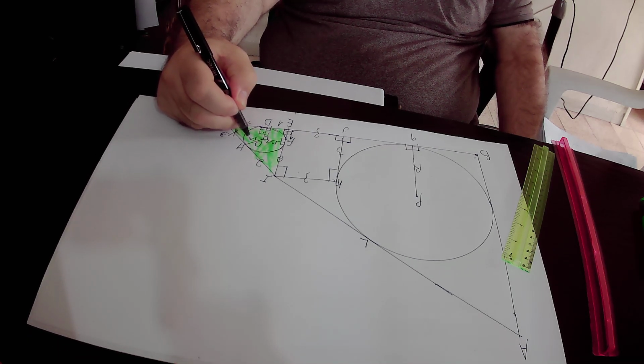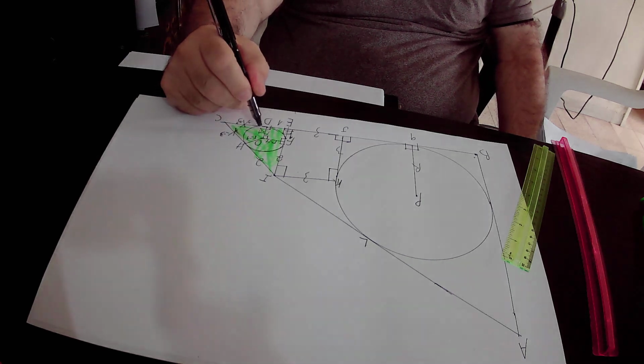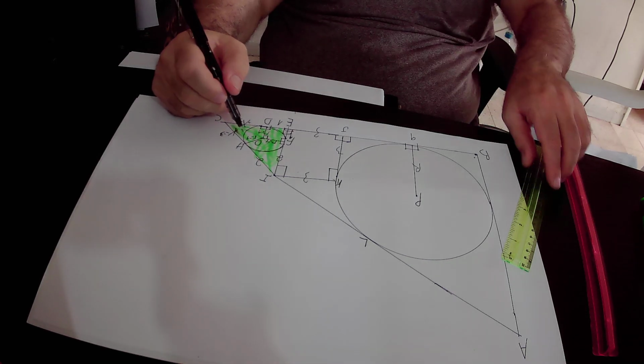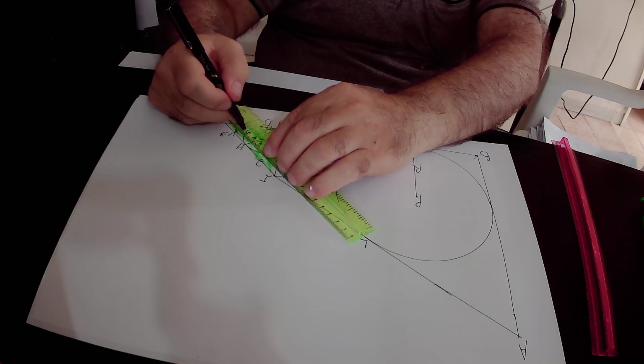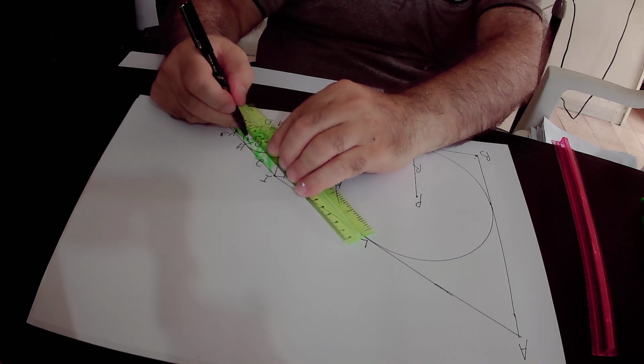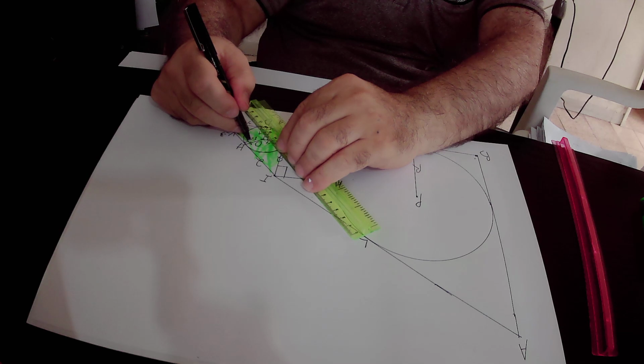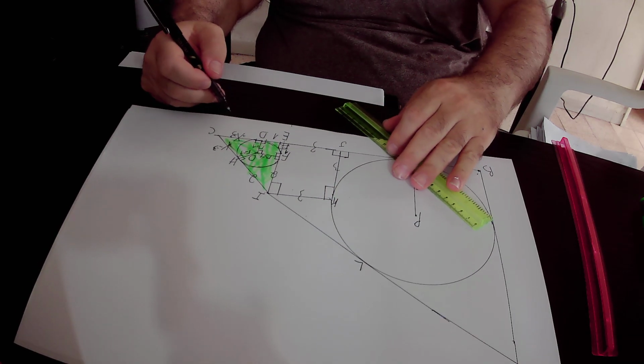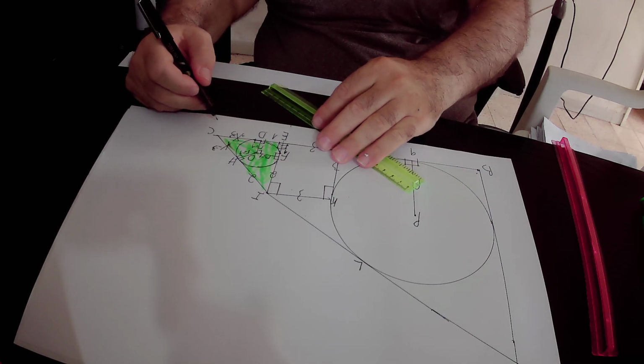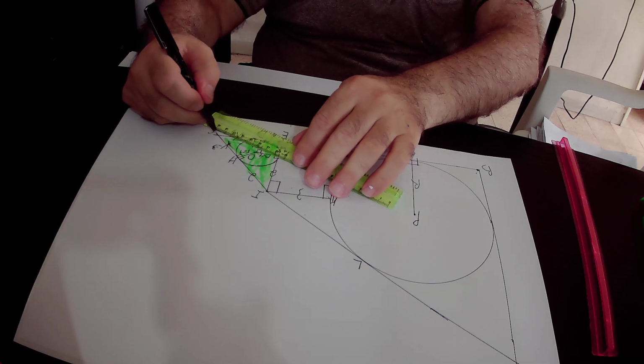R equals 1. We have the radius OH that is drawn to the point of tangency, therefore according to rule number 1, this angle will be equal to 90 degrees, and this angle will also be equal to 90 degrees.